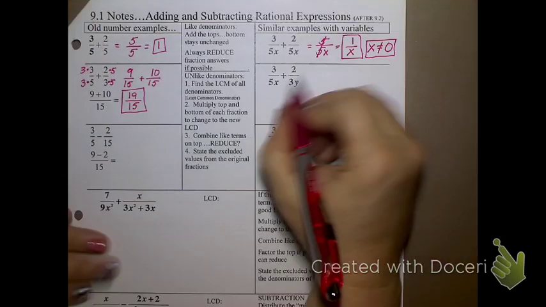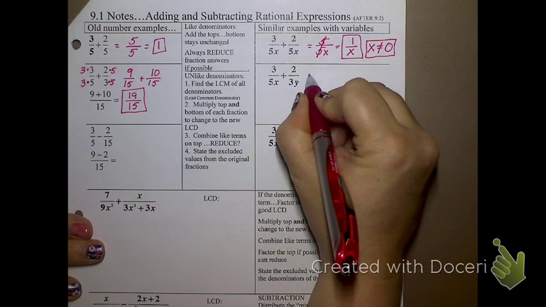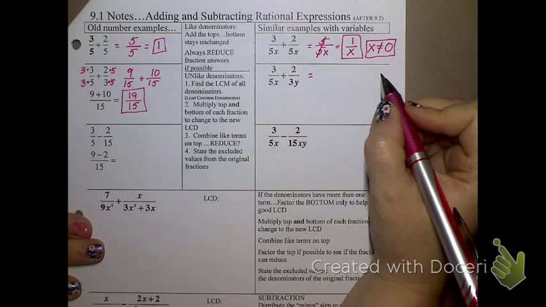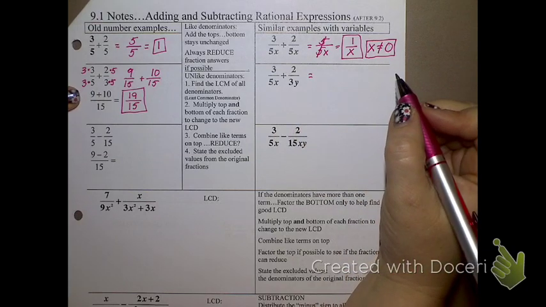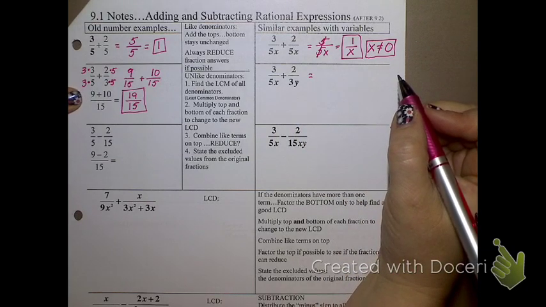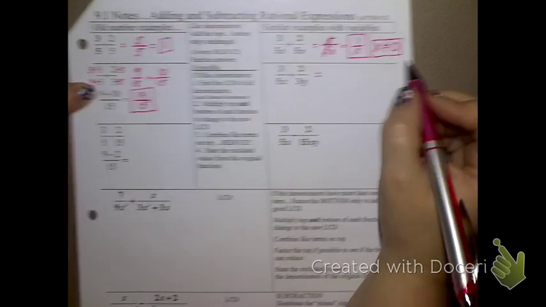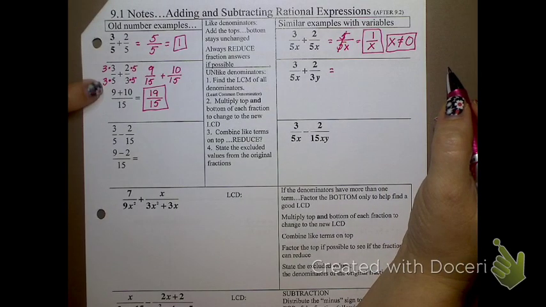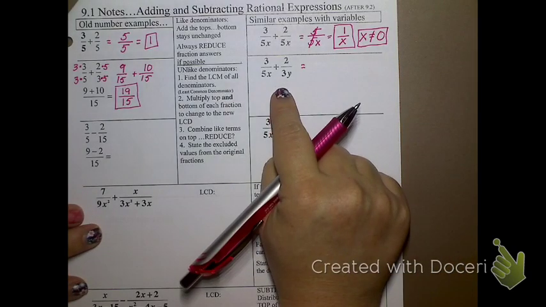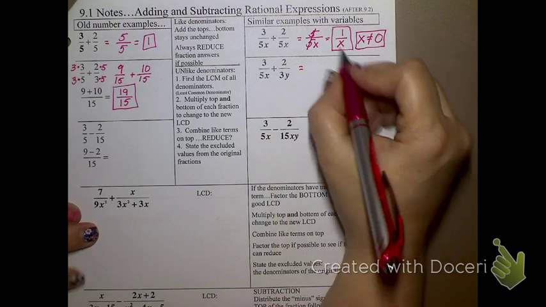Okay, now over here, similar problem, but we have x's and y's. Oh, do I have to talk about excluded values here? Okay, look at my denominators. Are there any x's or y's over here on the left? No x's and y's, so I don't need to talk about excluded values here. Doesn't matter. Over here, I will have to talk about excluded values.